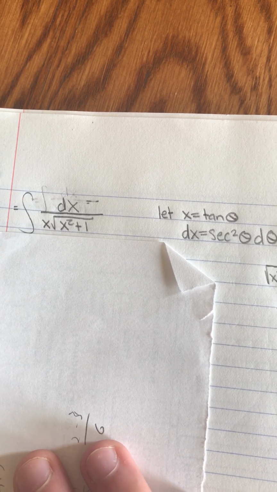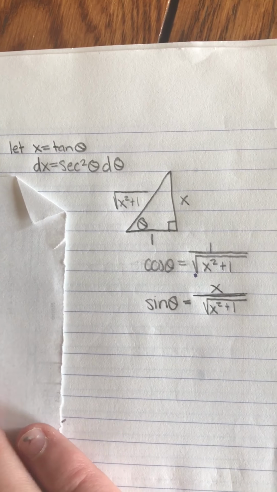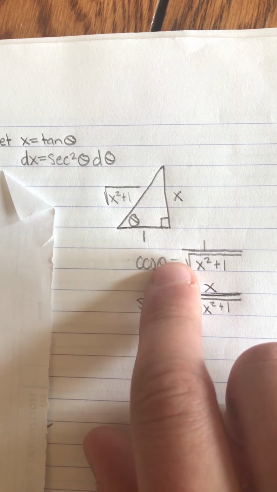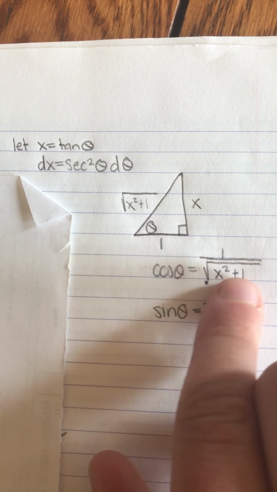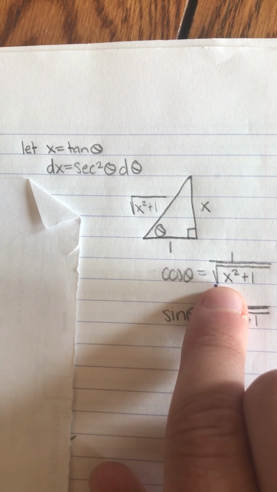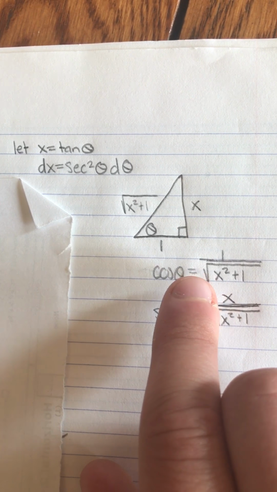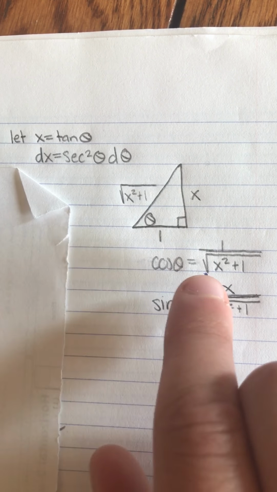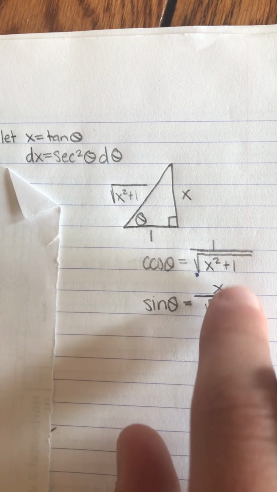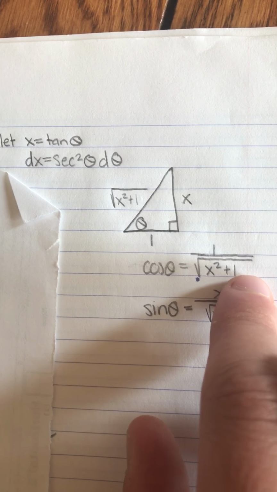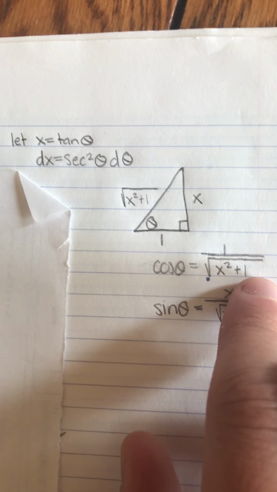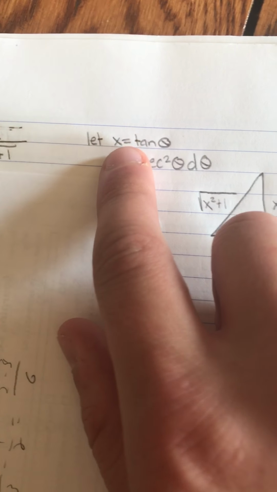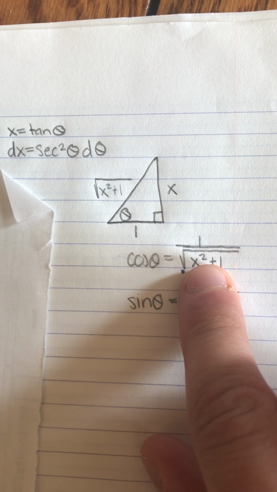Then, manipulating it for this equation, I can use the cosine of theta easily by switching these numbers around a little bit, to make square root of x squared plus 1 equal 1 over cosine of theta, which we all know is secant of theta.